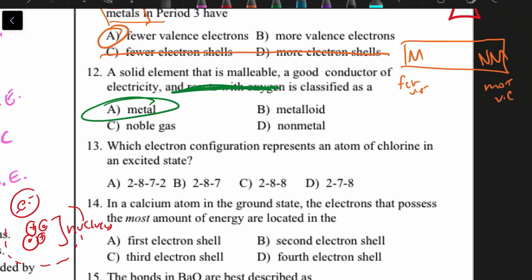Non-metals are not good conductors of electricity, and they are brittle, meaning they cannot bend, they break more easily.